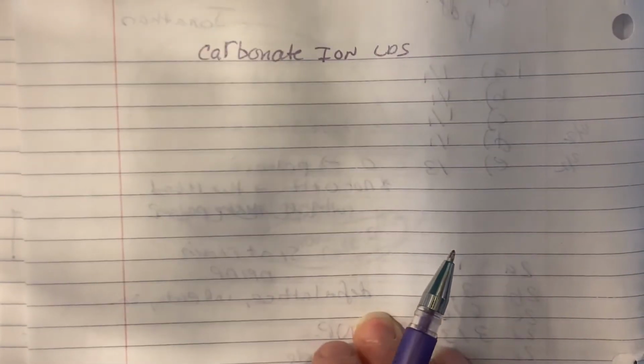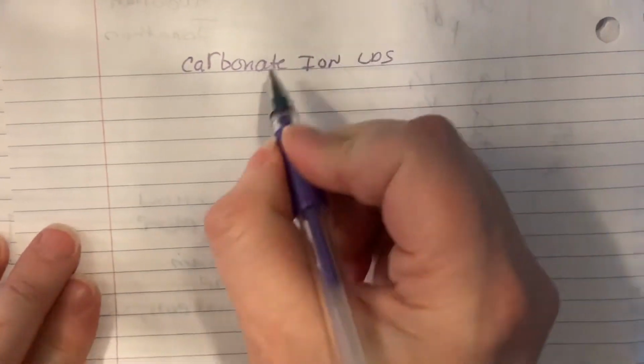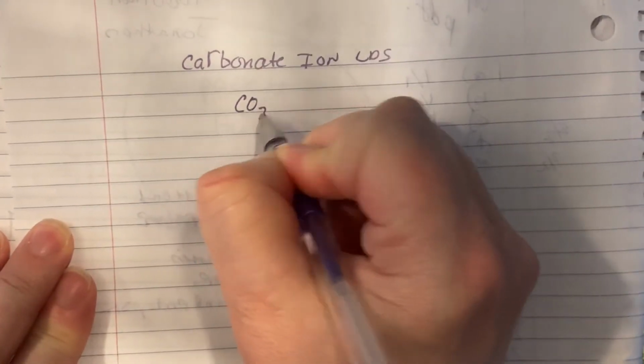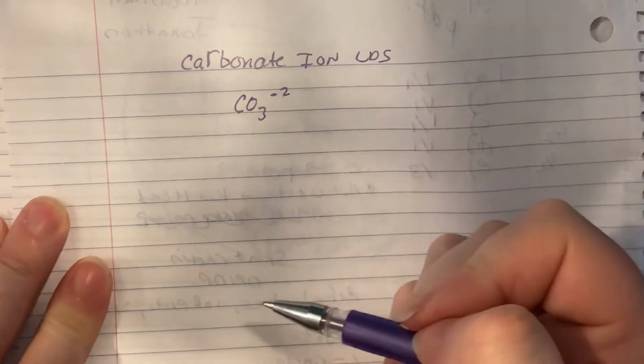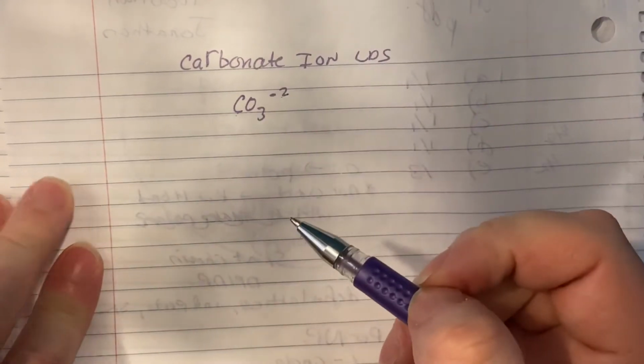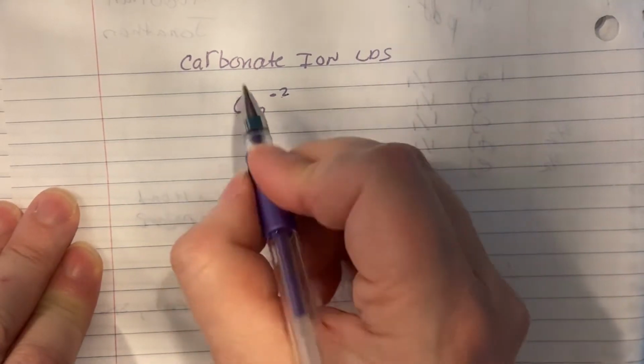All right, so you're trying carbonate on your own. This is your learning check. Carbonate is CO3 2-, because it's a polyatomic ion with a -2 charge. Carbon and oxygen are both nonmetals, so I'm still doing covalent.